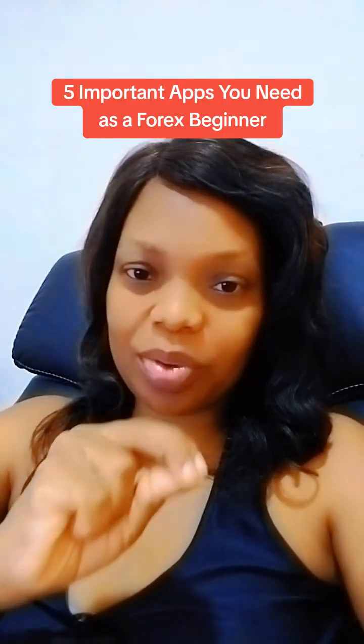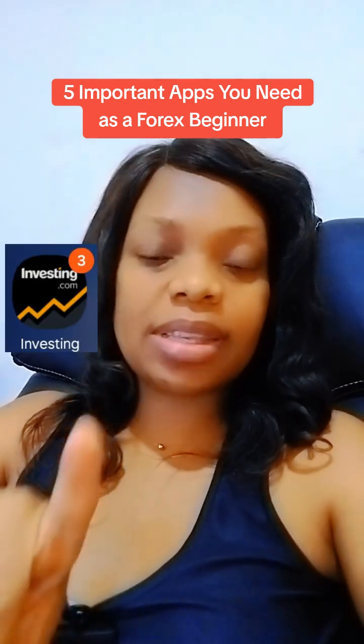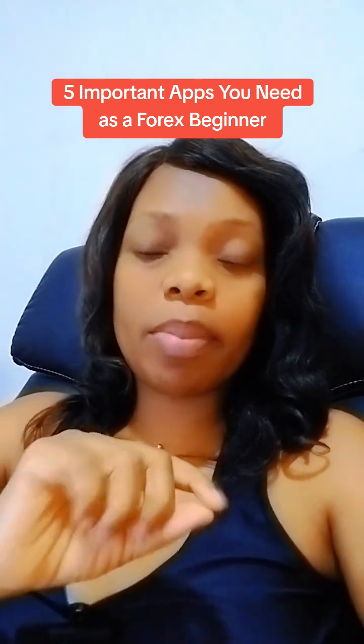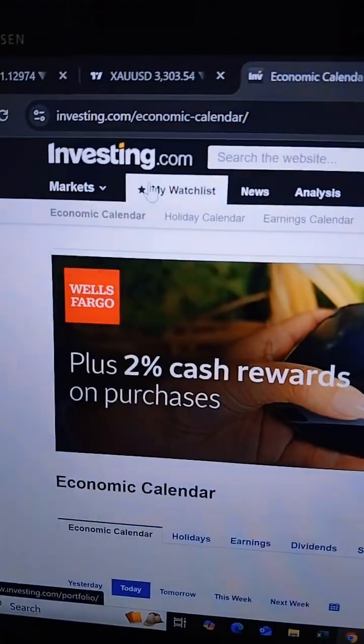From these two apps on this screen, there are two more important apps you need as a forex beginner trader. One is investing.com or Forex Factory. This app is all about checking the news, the commodity, everything you need, how the market is going, the CPI, the NFP, the PMI, everything you need to know about news. So me, I use investing.com.